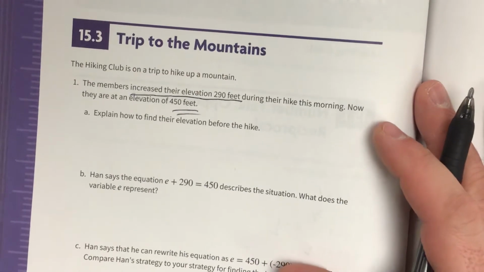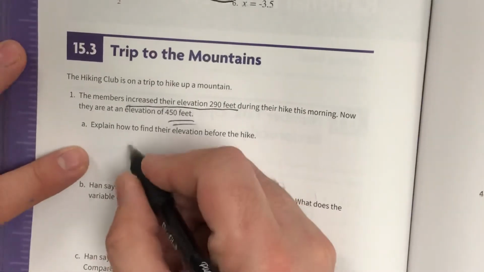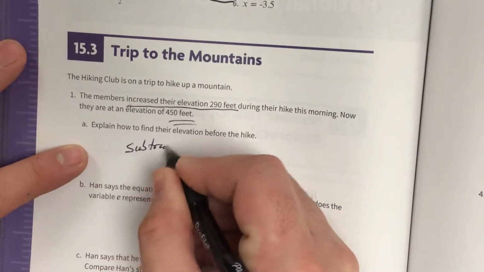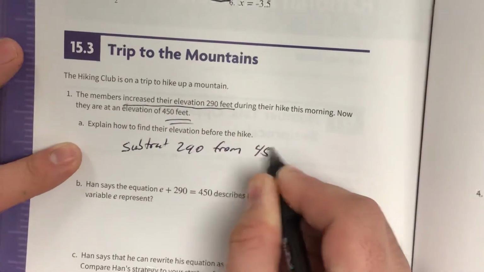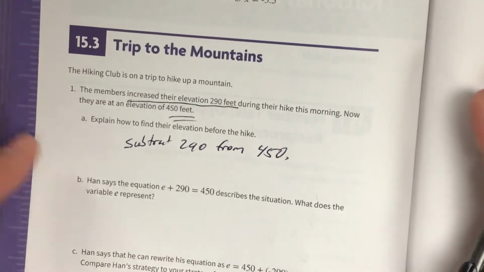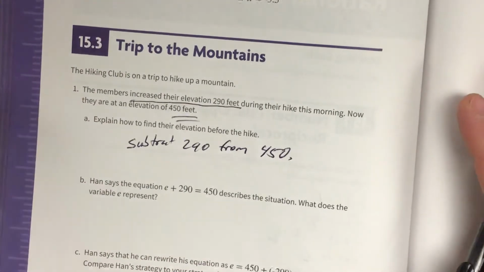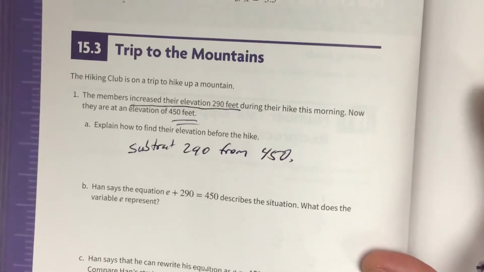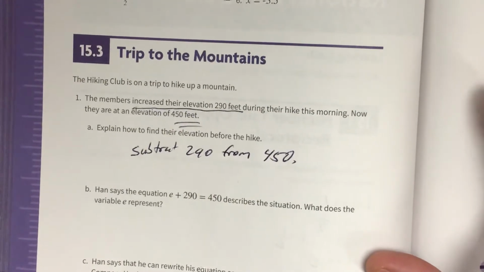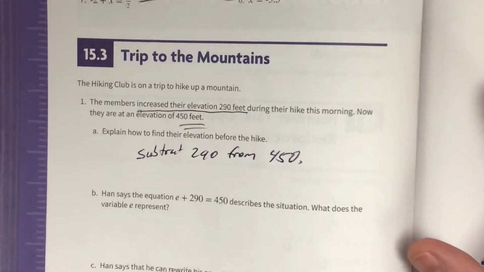Kellen. Take 450 and subtract 290 from it. Okay, take away 290 from 450. Do I actually have to do it? No, it doesn't even ask me for an answer at this point. It says explain how you would solve it.